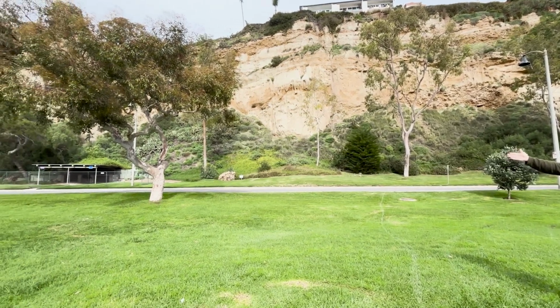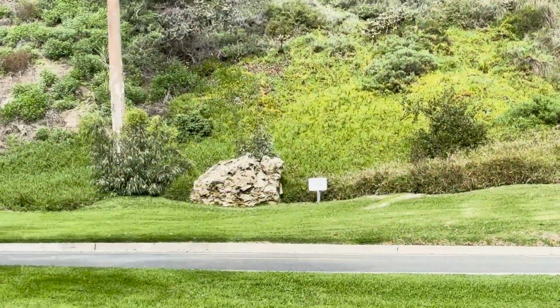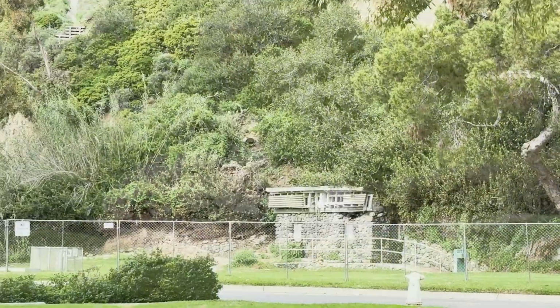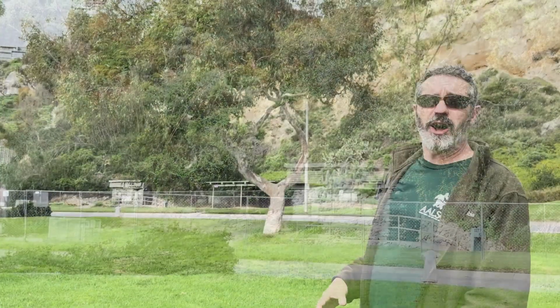A great example of that is if you pan right over towards where the old restrooms are that are behind the gate, and you'll notice there's a big rock to the left-hand side of that. That actually came down in a landslide after a rain, and it destroyed a lot of that restroom, which is the reason why it's all gated off for now.